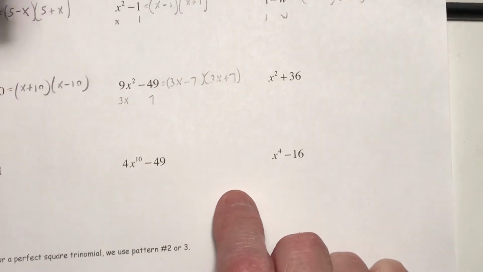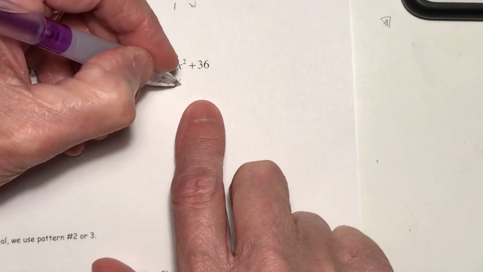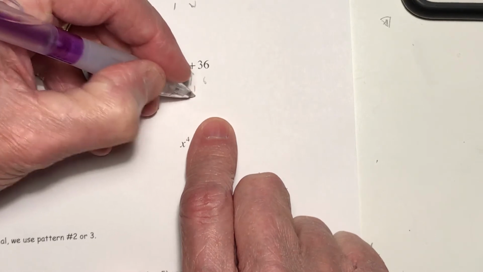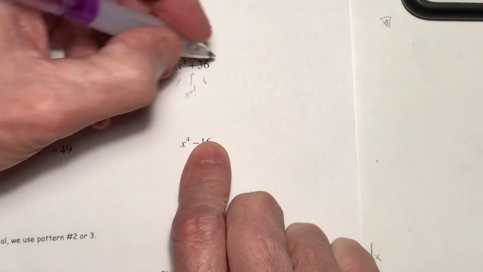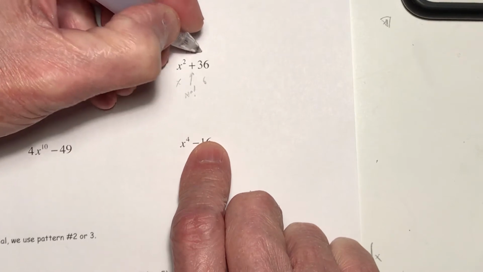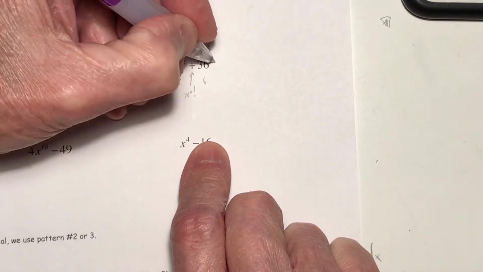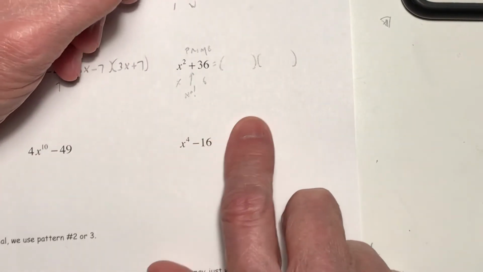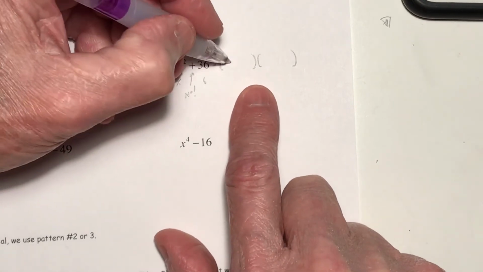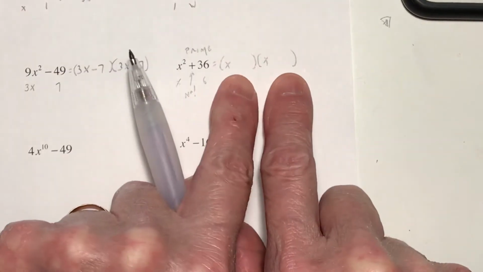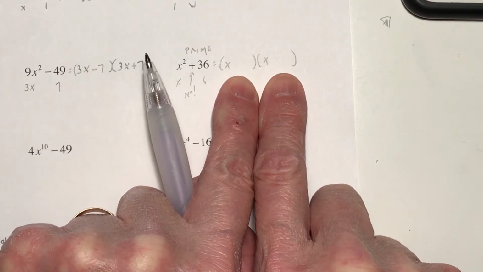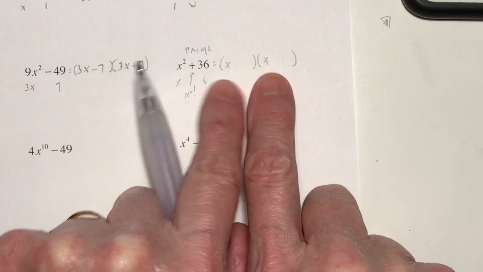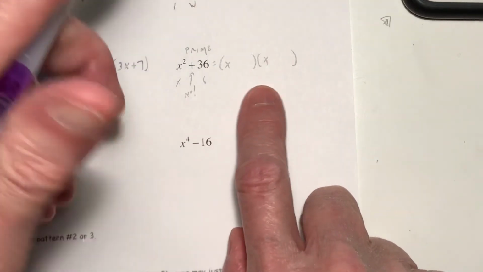Okay. Now here's the square of x, and here's the square of 6, but since it's got plus in the middle, this is prime. This cannot be factored. If you have nothing better to do for a few hours, you could try putting whatever you want in here. You're going to have to put an x and an x. And then what could you possibly put here? Plus 6 plus 6? Or minus 6 minus 6? Or 1 and 36? Try it. You'll see it does not work.